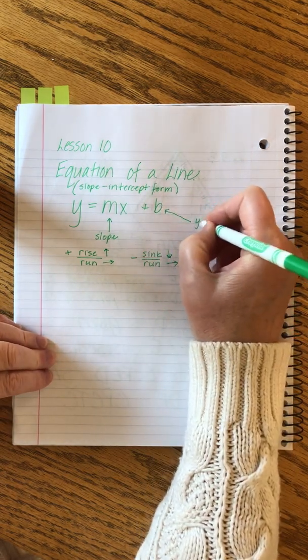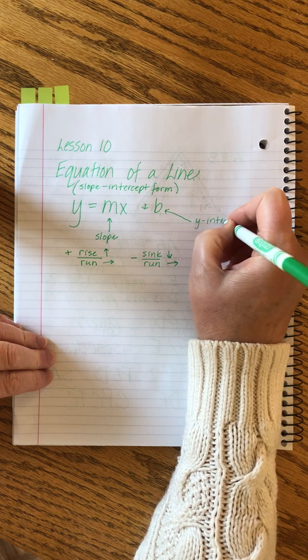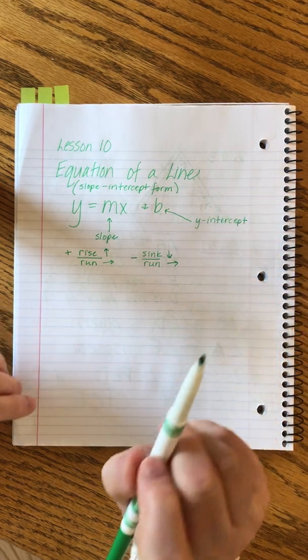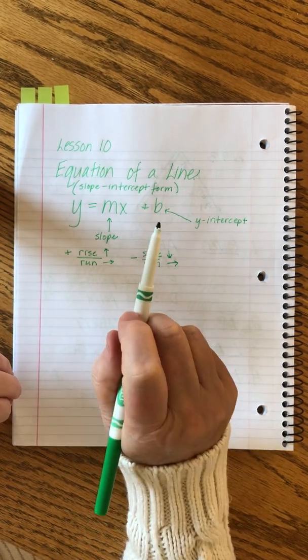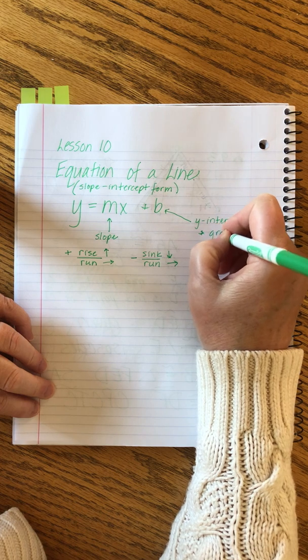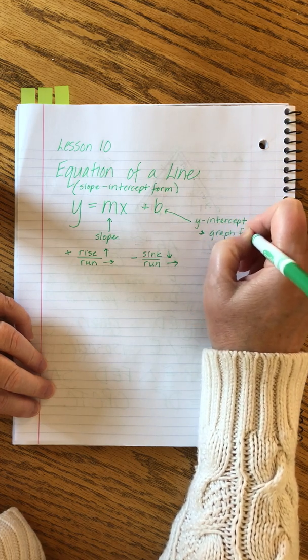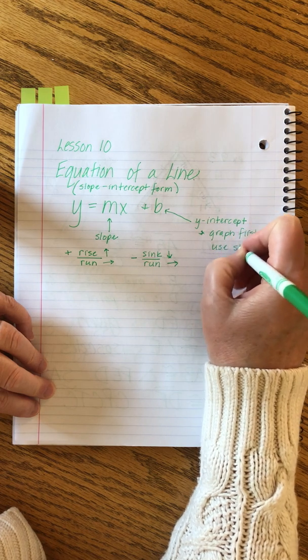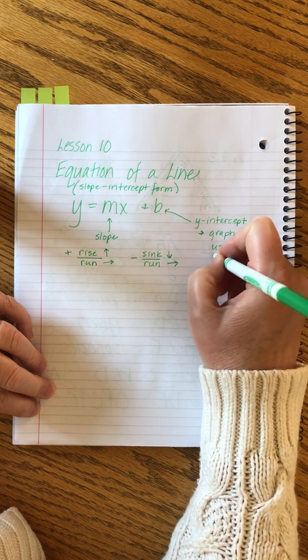b is what we call the y-intercept. It's the place where our line crosses the y-axis. When we're graphing, we always graph this first, and then we use the slope as a treasure map.